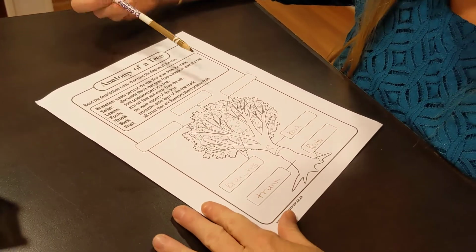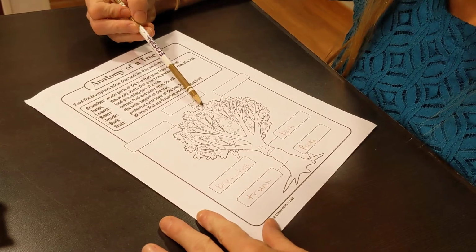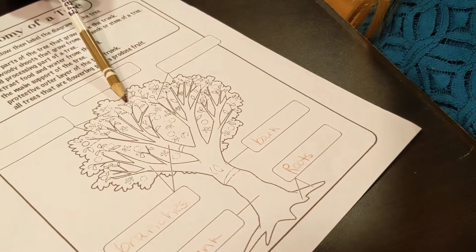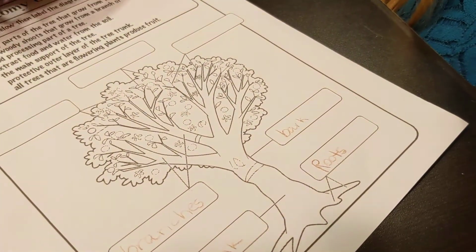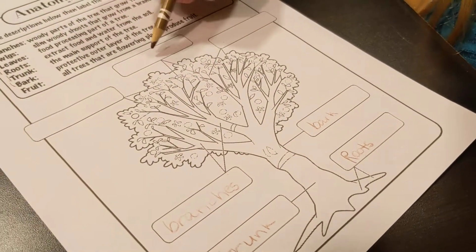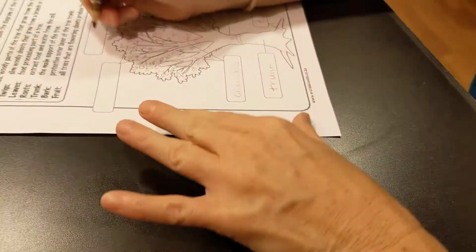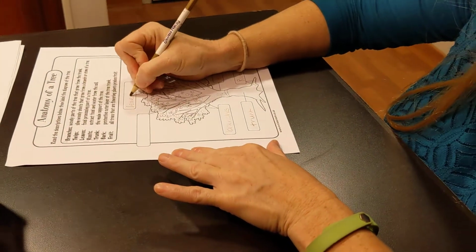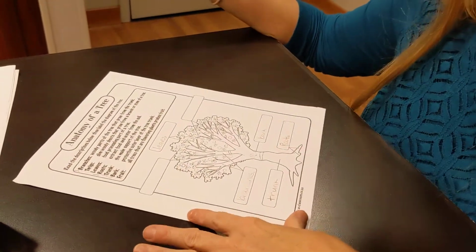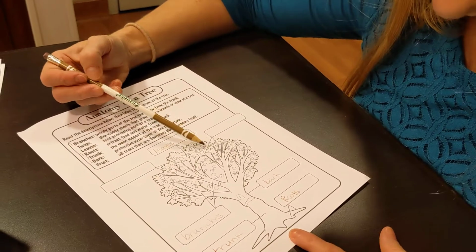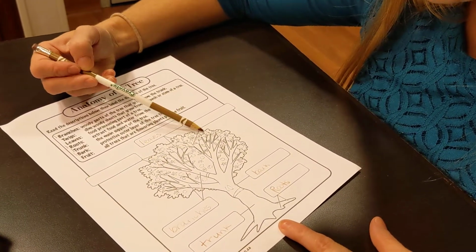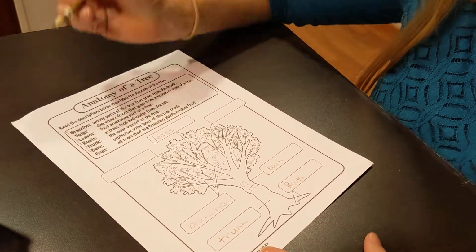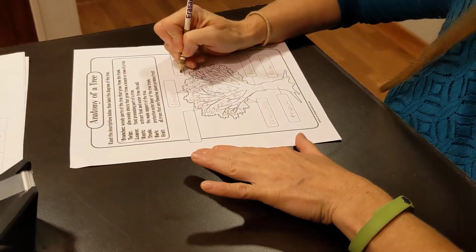And then, let's see, now this one I can tell, it might be hard to tell in the video, but this is pointing right in here to the leaves. So I'm going to write leaves in this one in the center. And we all know that leaves are where photosynthesis takes place, right? Now this one is pointing to the small branches. Those are called the twigs, right? So I'm going to write twigs over here.